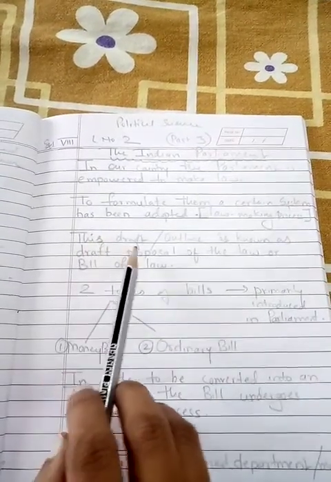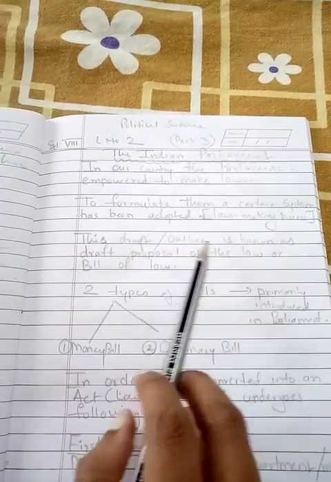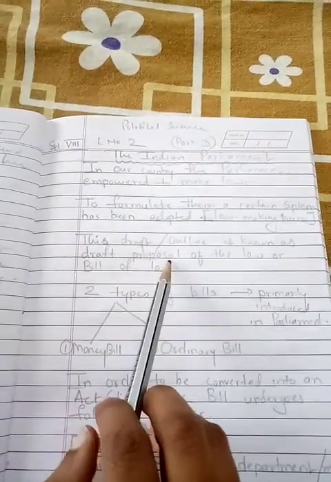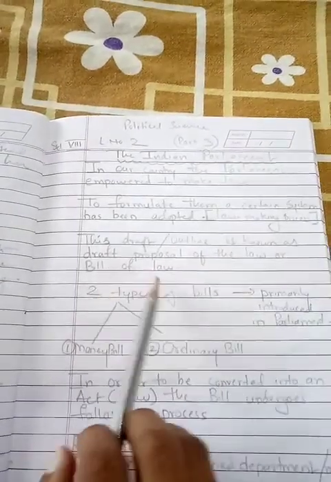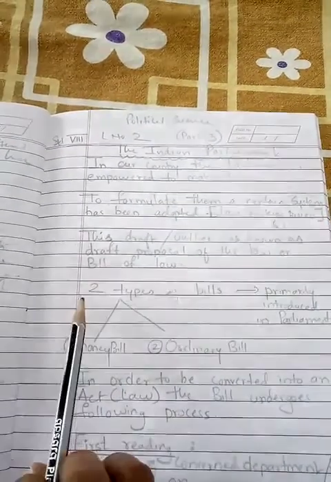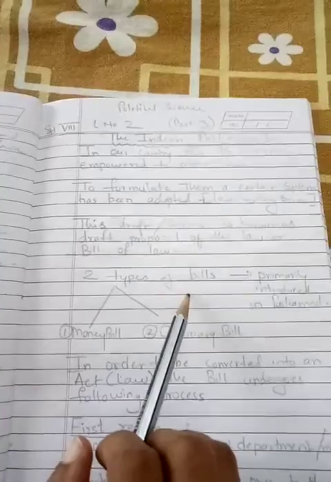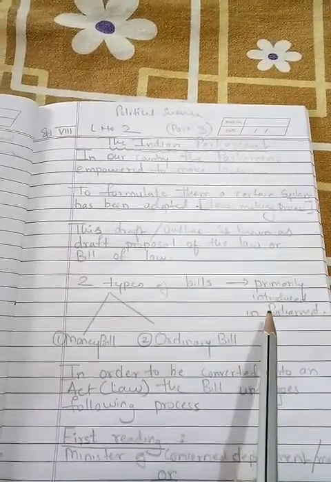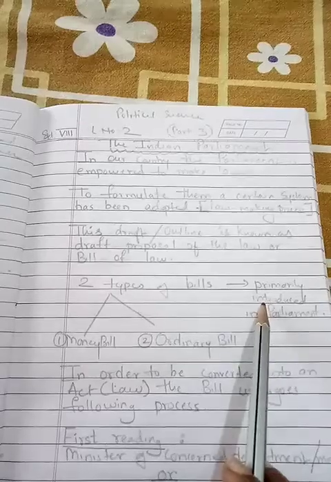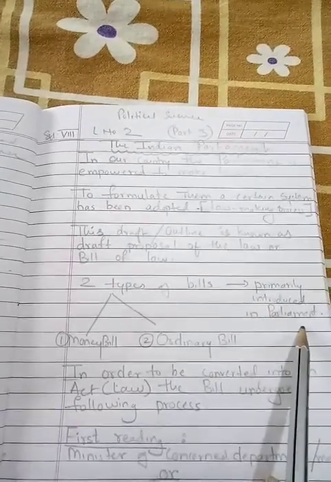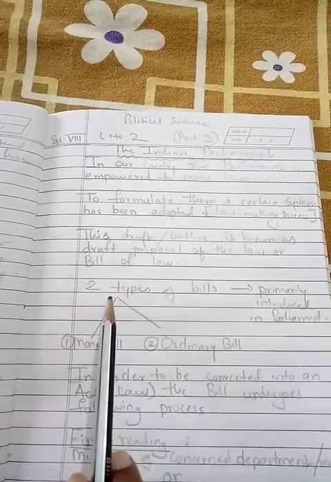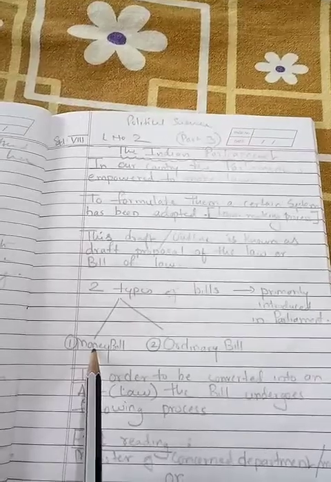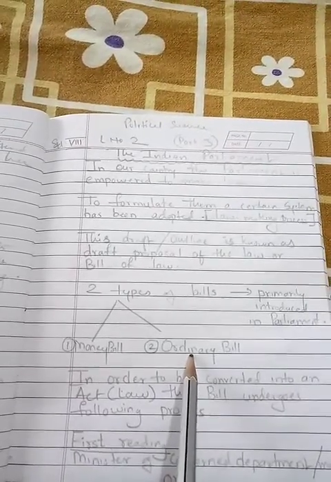Now this draft or outline is known as draft proposal of the law or bill of law. Now let's see, there are two types of bills primarily introduced in Parliament. Now let's see which are they. First is money bill and the second is ordinary bills.